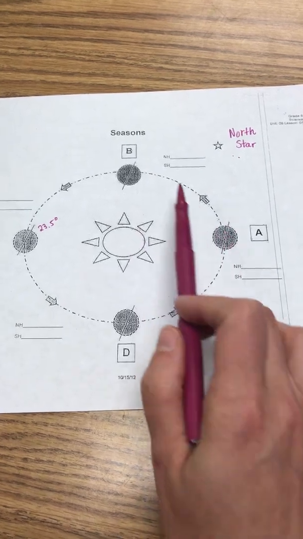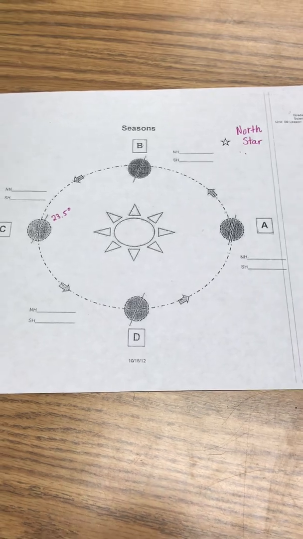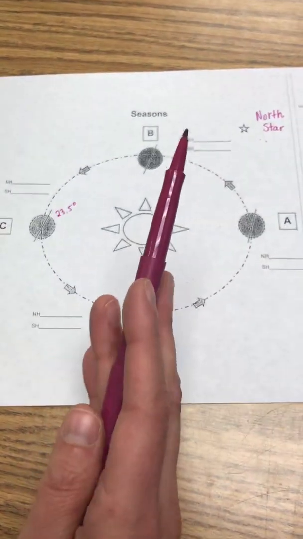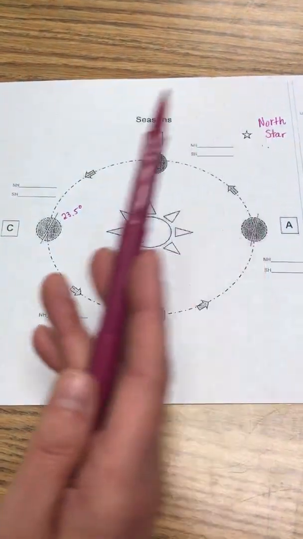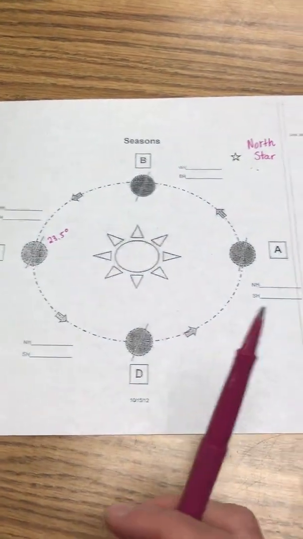As the Earth travels around the sun 365.25 days out of a year, it always maintains that position of the axis tilted towards the North Star. So that's going to stay in place as it travels around the sun.